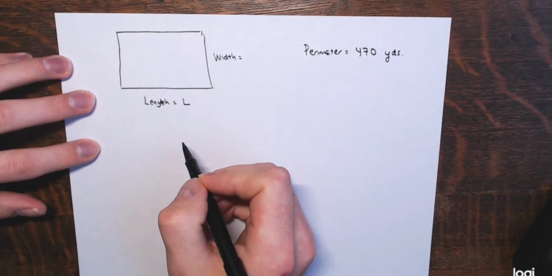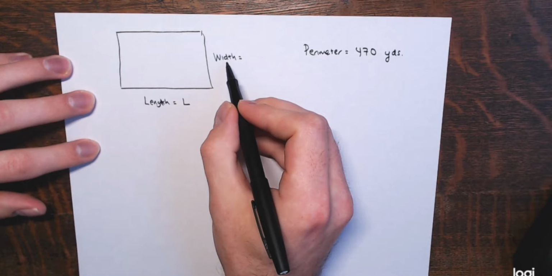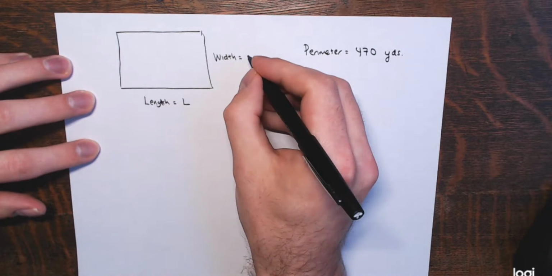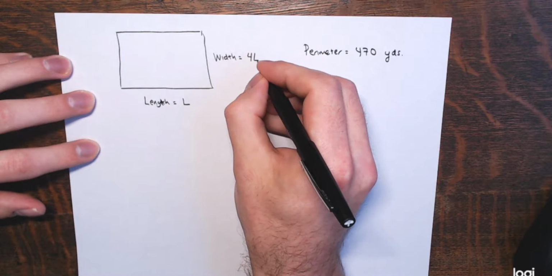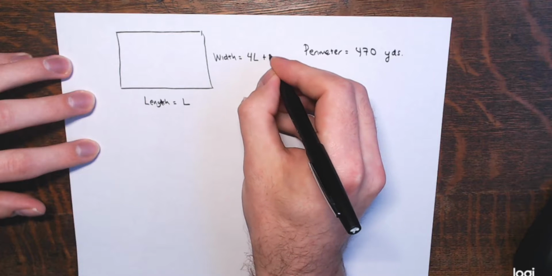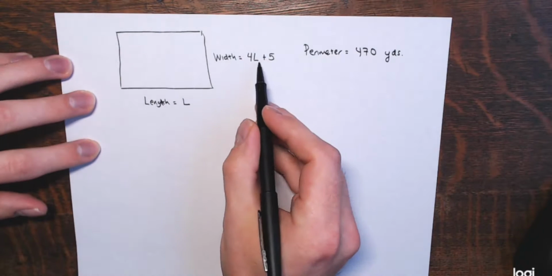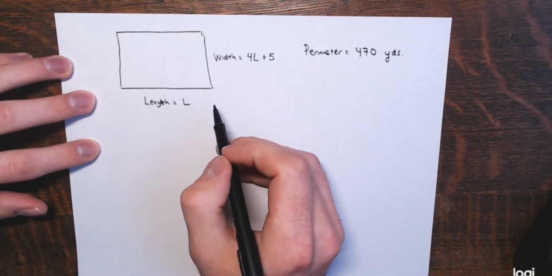And they told us that the width was 5 more than 4 times the length. So if I took 4 times the length and then added 5, that would be the width. I hope that makes sense.